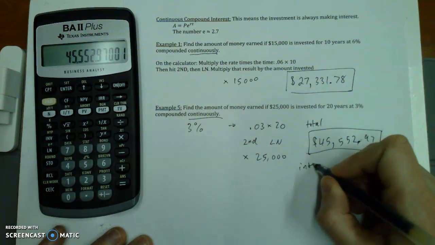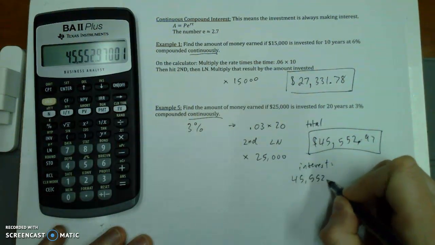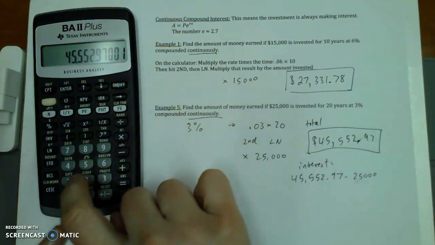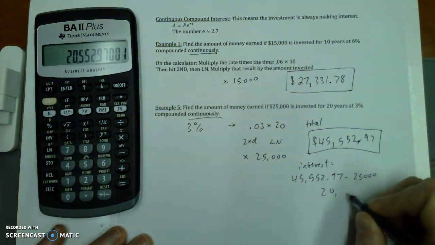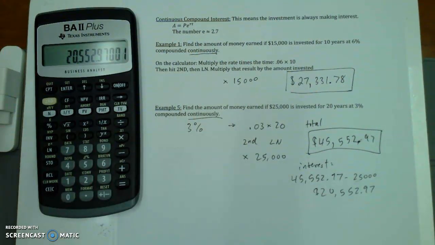If I wanted to find the interest, I would have to subtract. I would take that number that I just got on my calculator and subtract the amount that I invested. So it looks like the interest I'm making is 20,552 and 97 cents. And that is how to find continuous compound interest using the Texas Instruments BA2 Plus calculator.